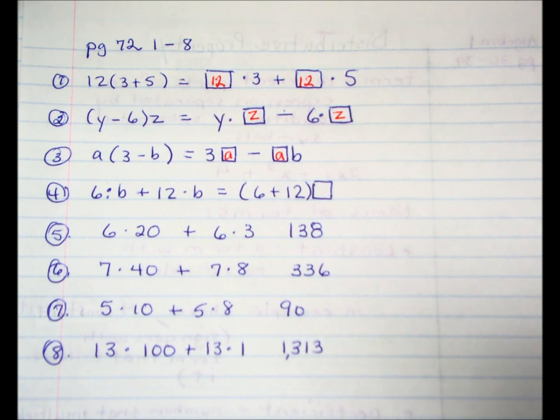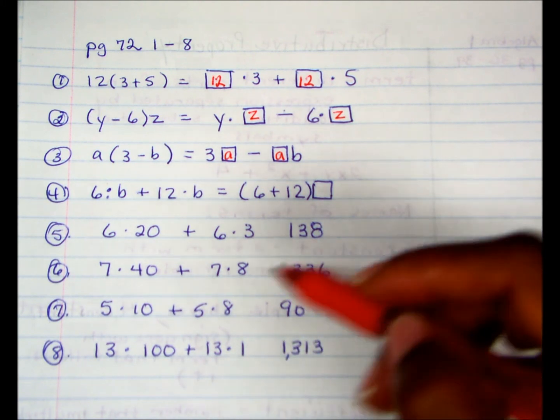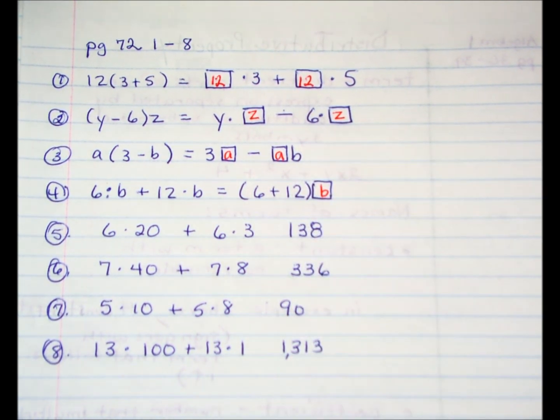And in number 4, it's 6 times b plus 12 times b. They're asking you now to set up the distributive property. So 6 plus 12 would be in parentheses, and b would be on the outside to multiply it by. In the next part, they ask you to use the distributive property to make your calculations easier. The original number is 6 times 23, so you would do 6 times 20 for 120 and 6 times 3 for 18, add them together to get 138.